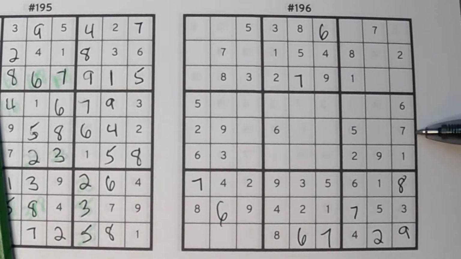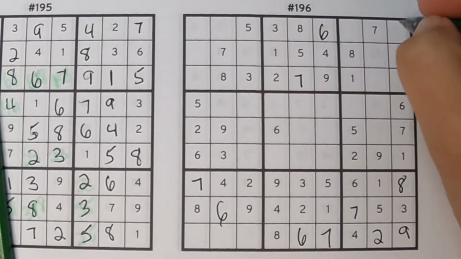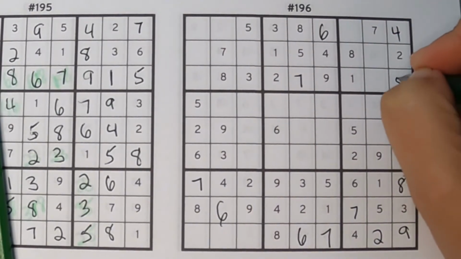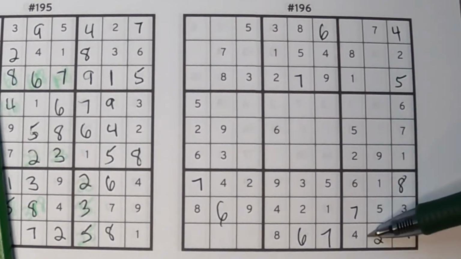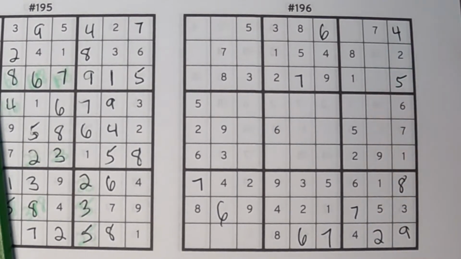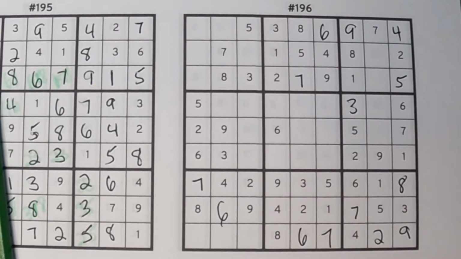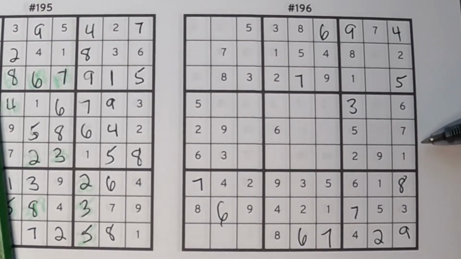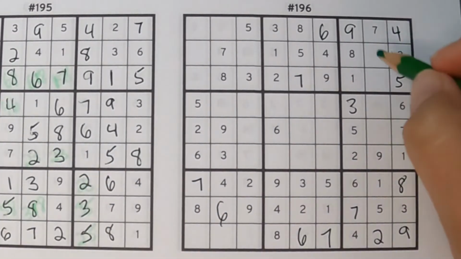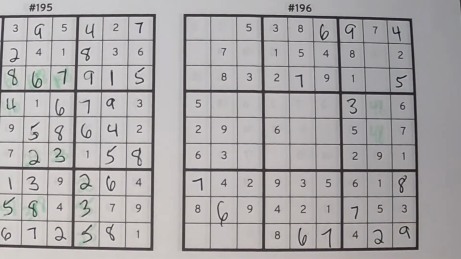For this column, we're missing 4 and 5. We've got a 5 here, so 4, 5. For this column, we're missing 3 and 9. We've got a 3 here, so 9, 3. For this box, we're missing 4 and 8, and I don't see any help. So 4, 8.